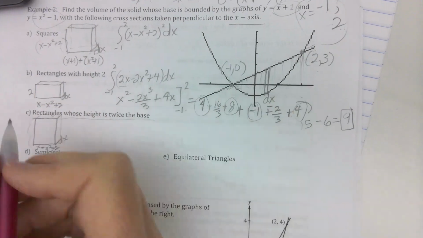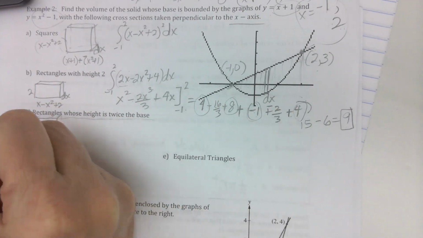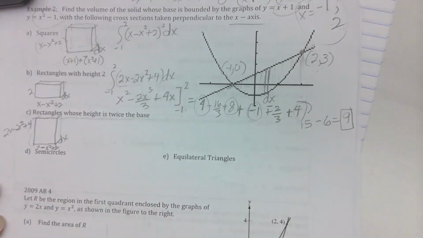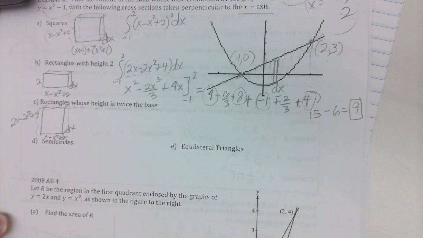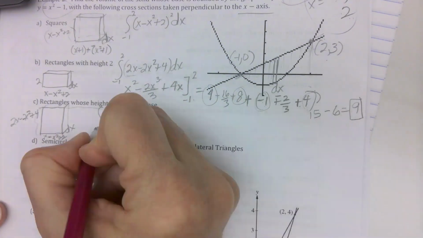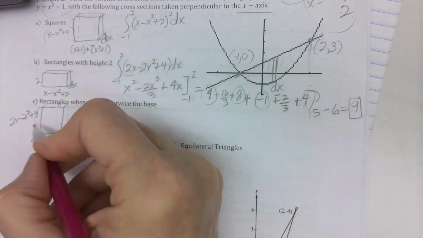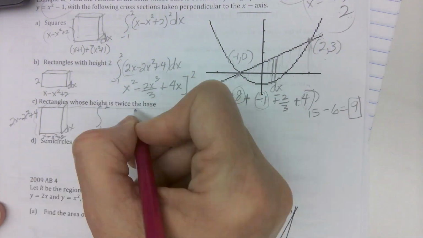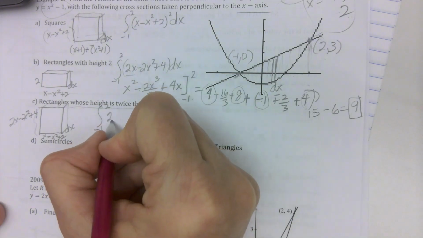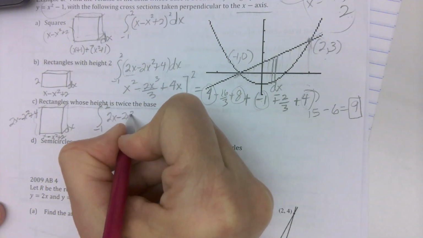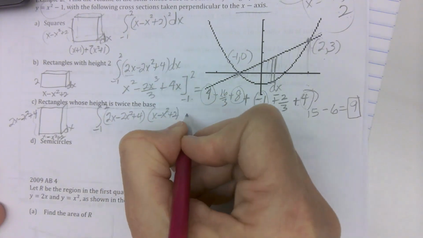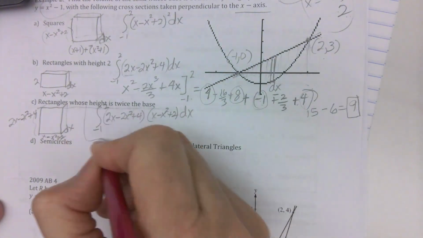What is this height then going to be? 2x minus 2x squared plus 4. And then our formula is the integral from -1 to 2. Set up but do not evaluate.